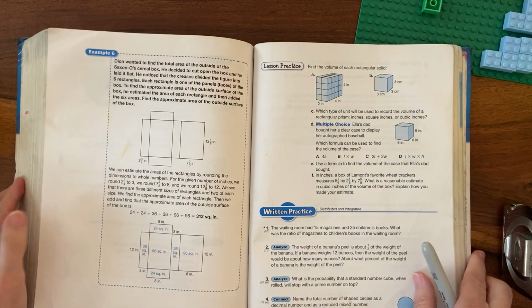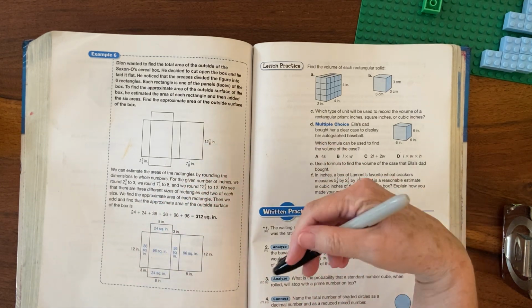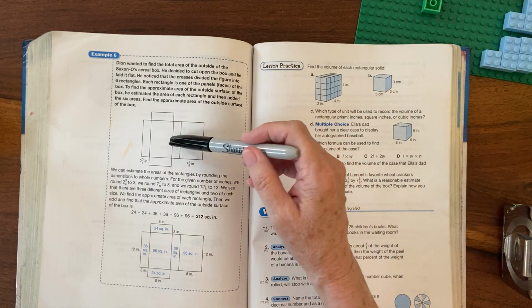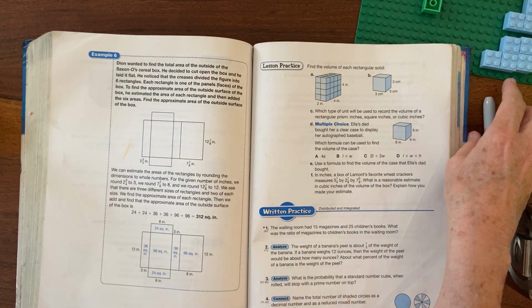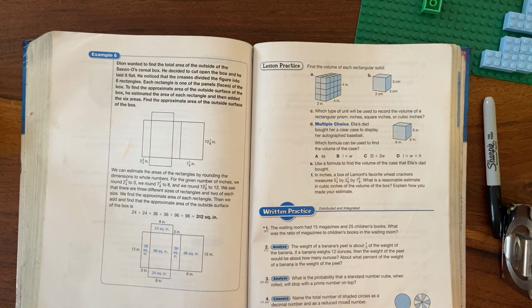They're going to ask you about surface area. So I'm not going to measure the inside of the box. I want to find the areas of all the faces of this rectangular solid. That looks more complicated, and this gets a little confusing.